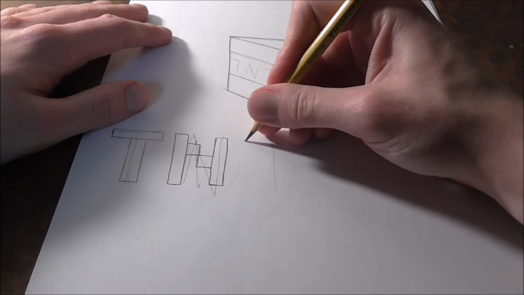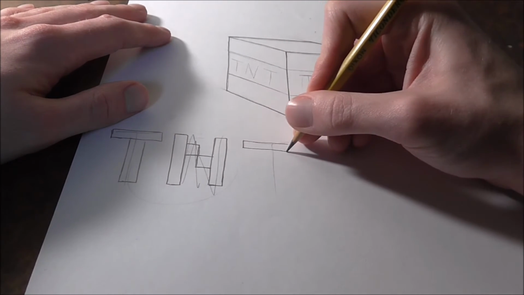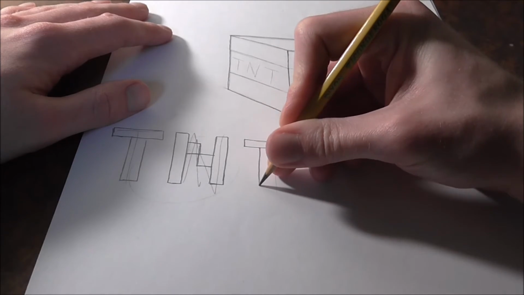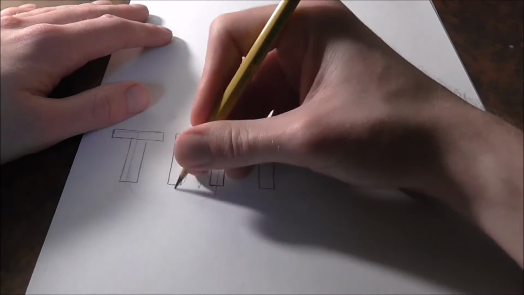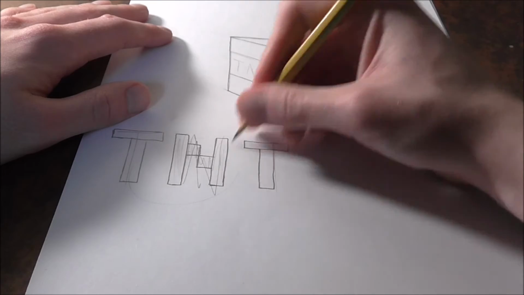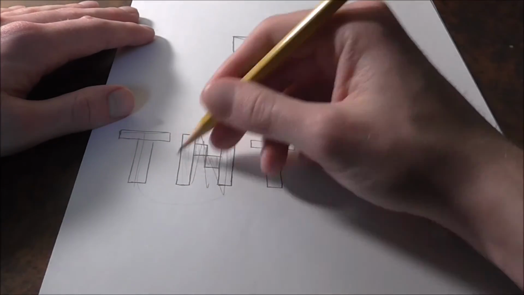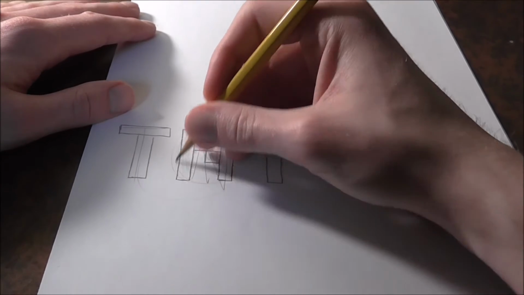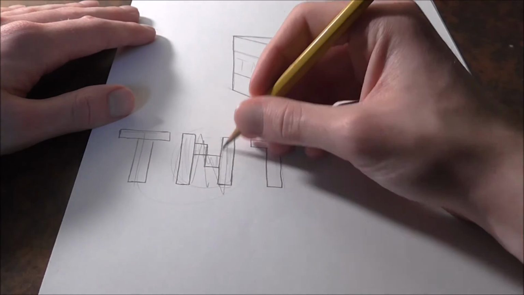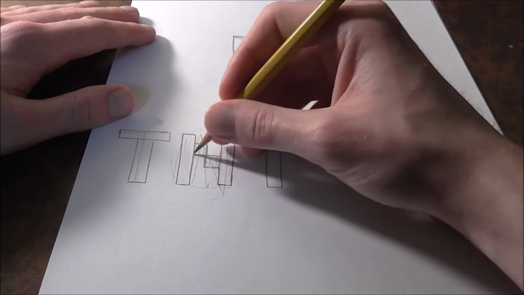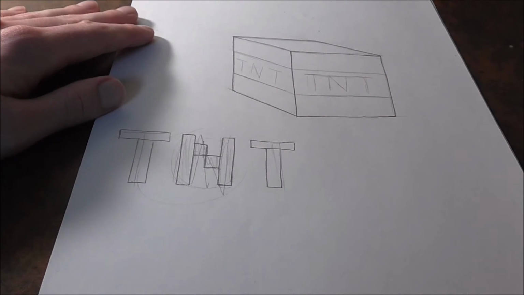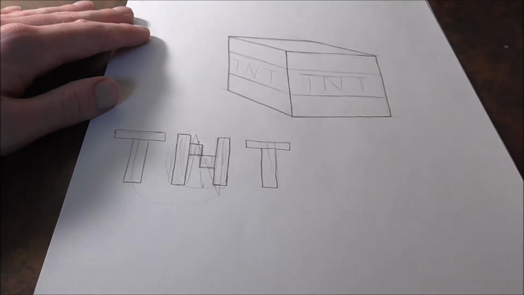And then for the T here, again, you just do the rectangle with the rectangle on top, and then you just kind of shade all that in, and you got the Minecraft TNT. So the only really tricky one is the N here. Basically you do two rectangles like this, and then you get a square here and a square just on top of that, and they touch right at the corner right there.